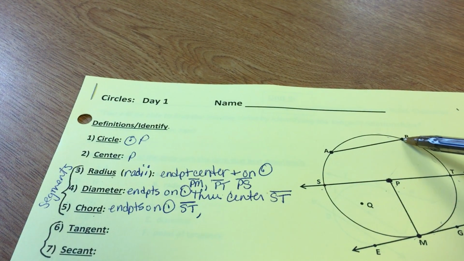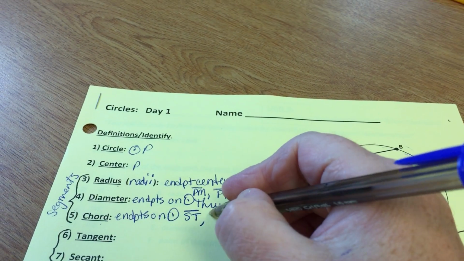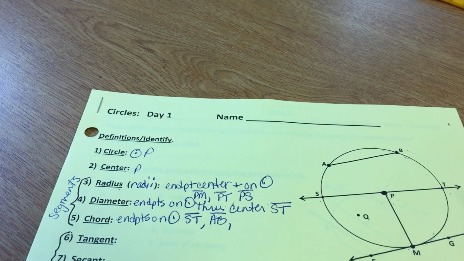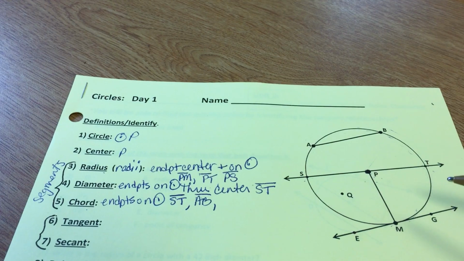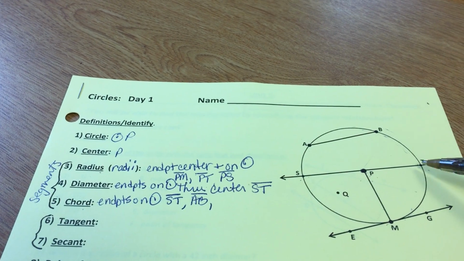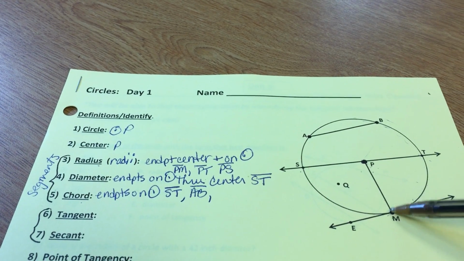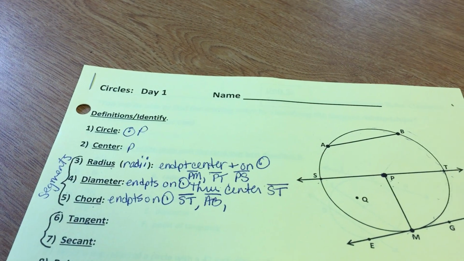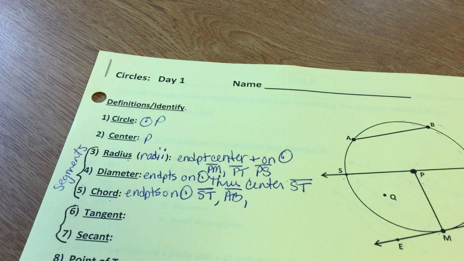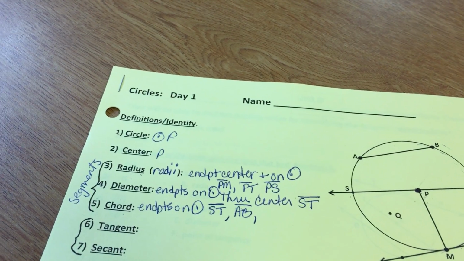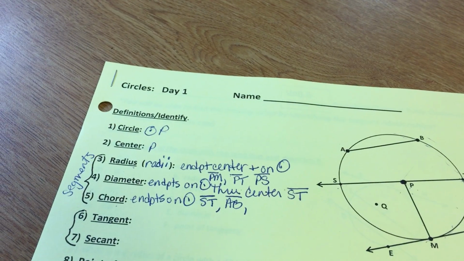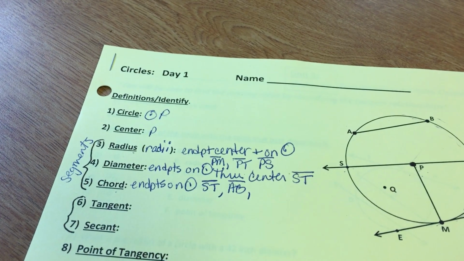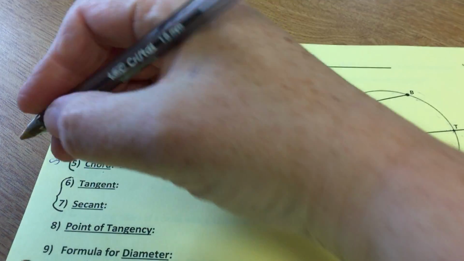Segment AB is a chord. Its endpoints are on the circle. And that's it. That's drawn on the circle. Others exist. Segment TM, segment TB, segment TA, but they're not drawn. So now that you understand segments, there are three types in a circle: a radius, a diameter, and a chord. We're going to go on to lines.